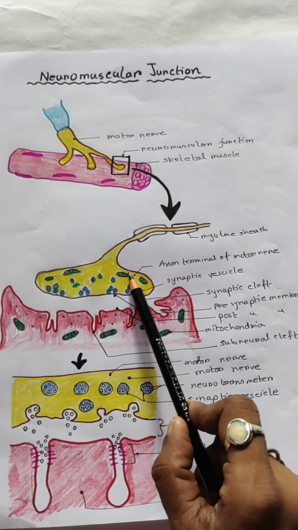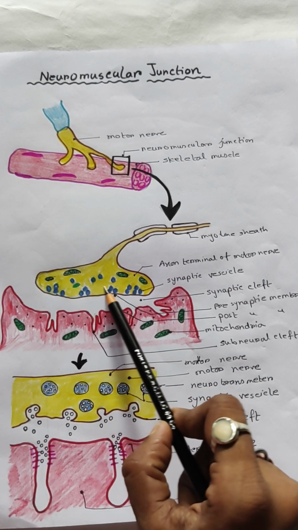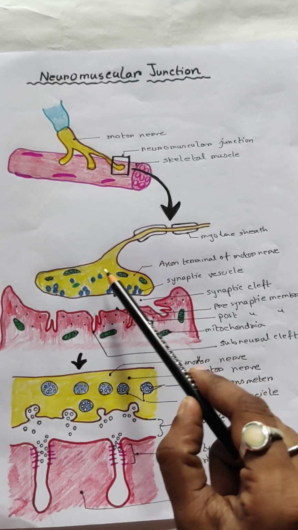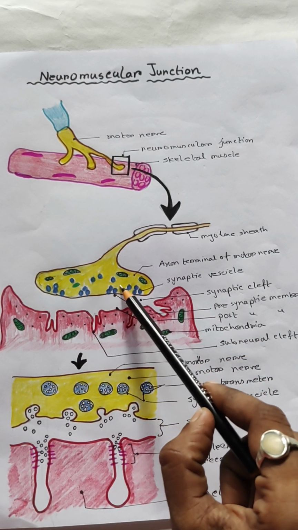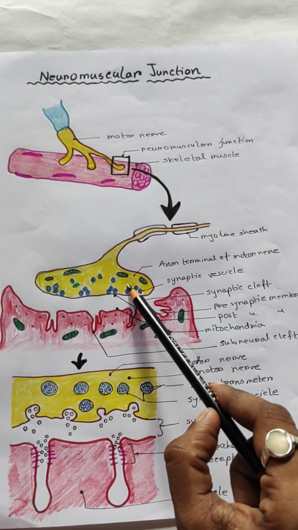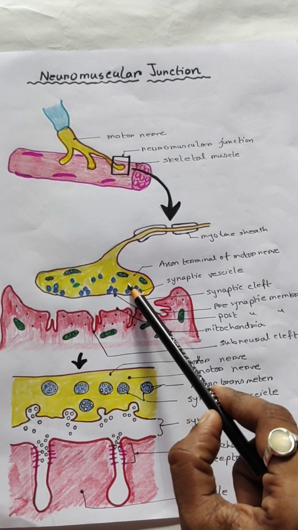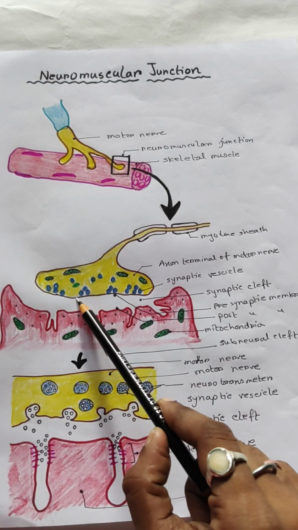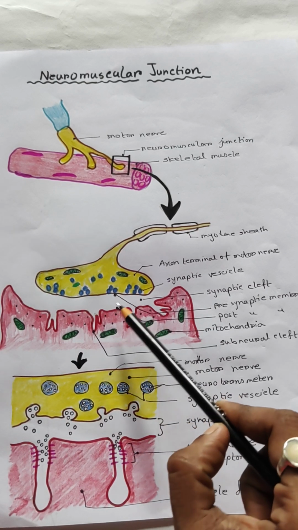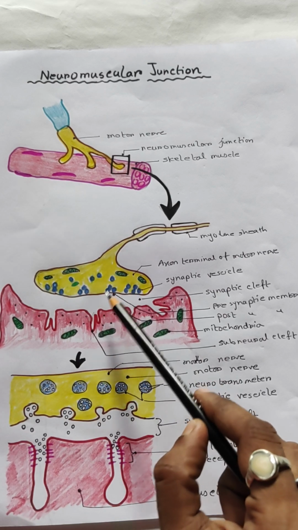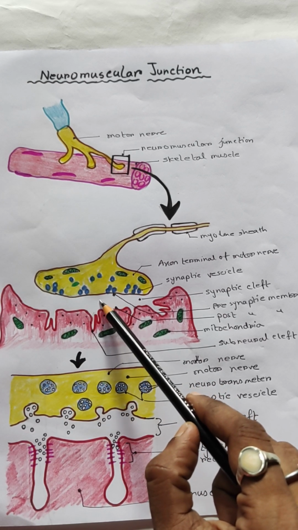This is the axon terminal, and this is the myelin sheath. Within the axon terminal there are synaptic vesicles, and within the synaptic vesicles there are neurotransmitters. This is called the presynaptic membrane, and this is the postsynaptic membrane, and the gap between these two is called the synaptic cleft.